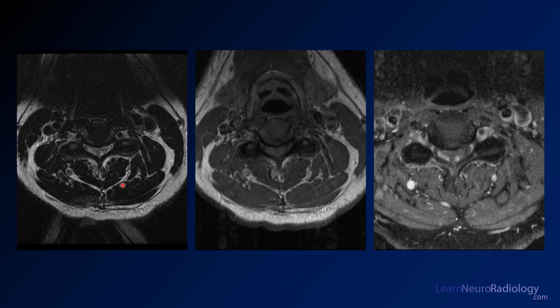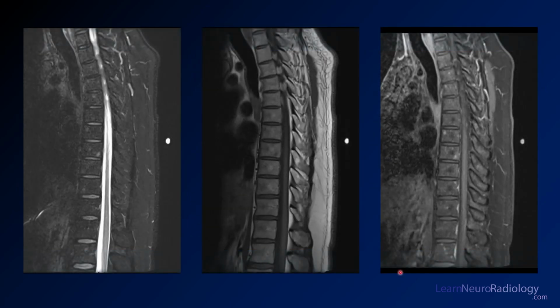Now, something I'll point out here is that there is some degenerative change. So you have this kind of ridged disc osteophyte here, causing some narrowing of the spinal canal, and the spinal cord contour is a little deformed. So that's something to think about, although in this case, the abnormality is kind of out of proportion to what you usually see with just canal compression.